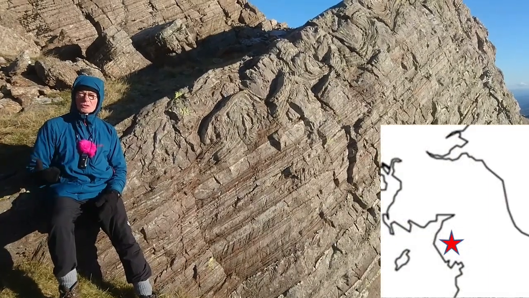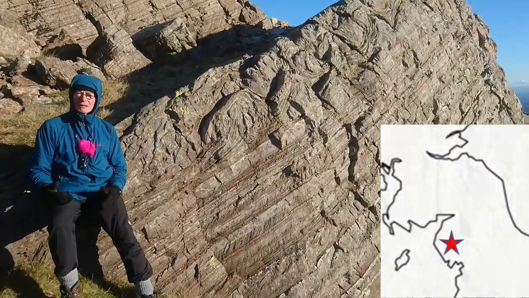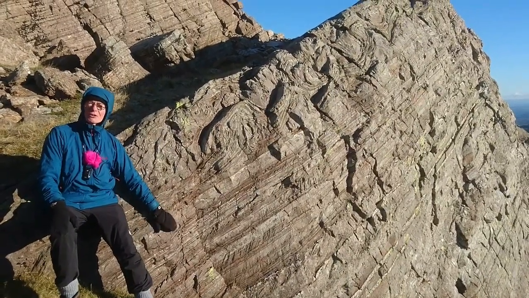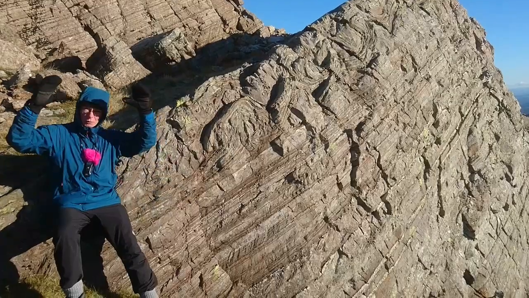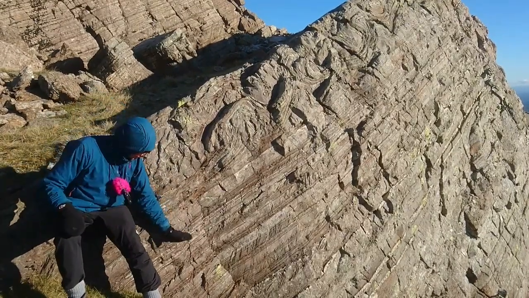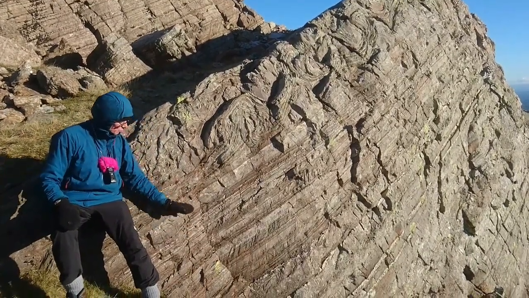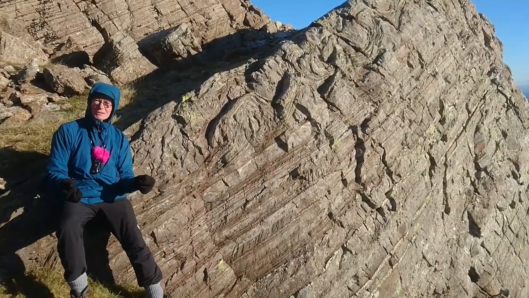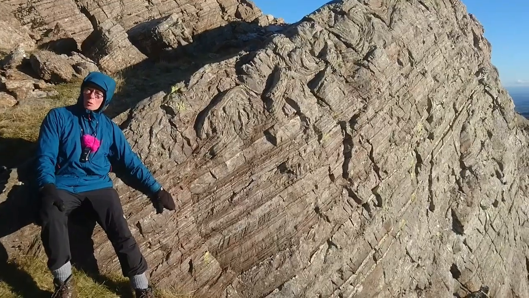We're just coming onto Bowfell from the Crinkle Crags. So this is all volcanic sedimentary rocks, ash falls that are laying down, and you can see the layering very clearly. Each one of those individual layers is probably a separate eruption, a separate ashfall event. And these were deposited into water.